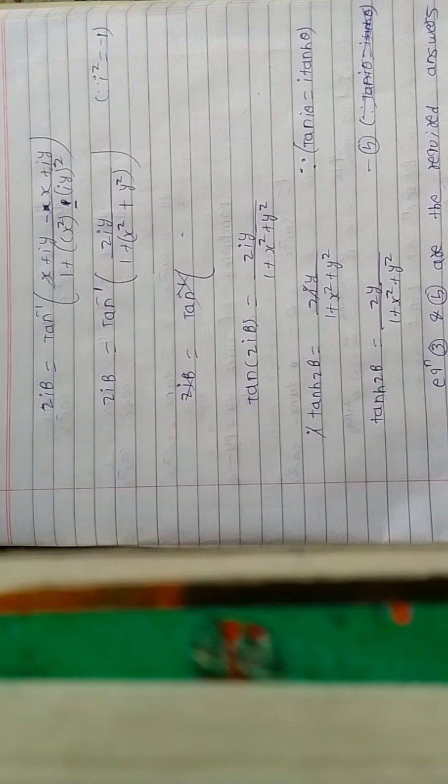And then 2ib is equal to tan inverse of in bracket x plus iy minus x plus iy upon 1 plus x square minus iy whole square bracket close. आप यहाँ पर देख सकते हैं कि प्लस x एंड माइनस x के कारण गेट कैंसल and we get the iy plus iy, that is the 2iy.